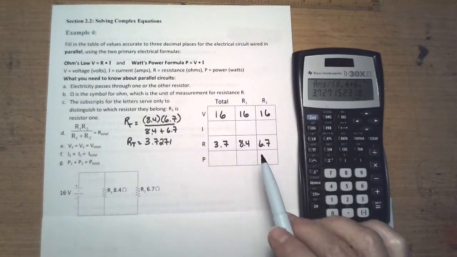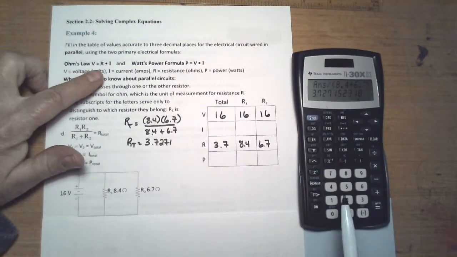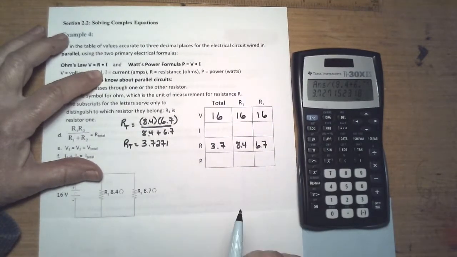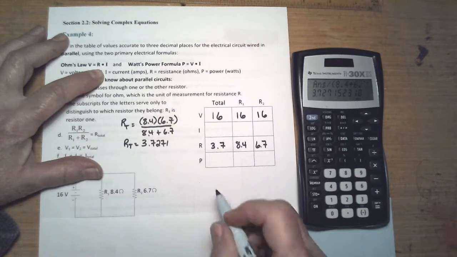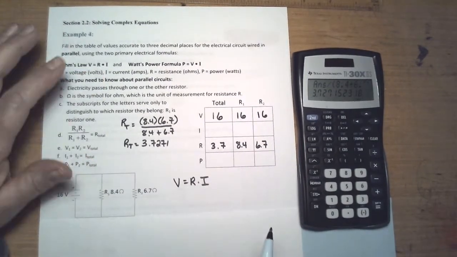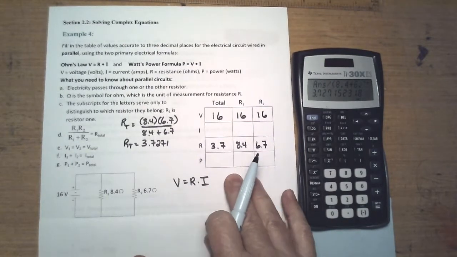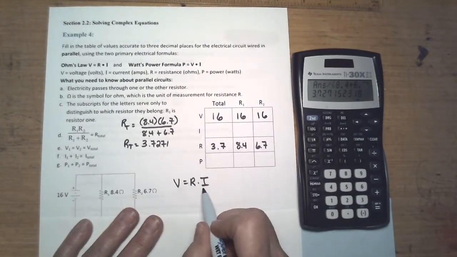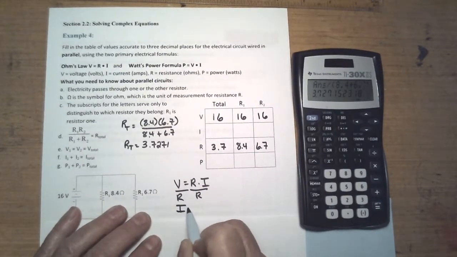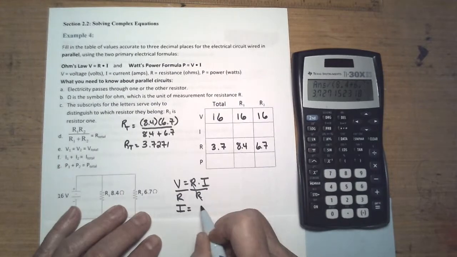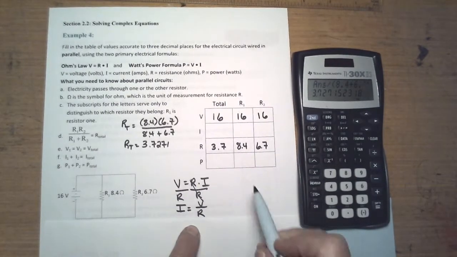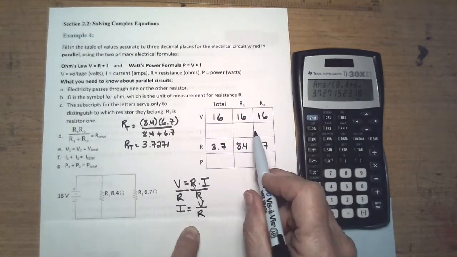I don't have anything there. But what I do know is that voltage is equal to resistance times I. And if I'm looking for I, I'm going to go ahead and just divide both sides by R. And I end up with I equals V over R. And that's the formula that I'm going to use to get him, him, and him.